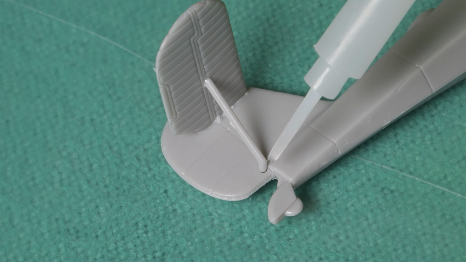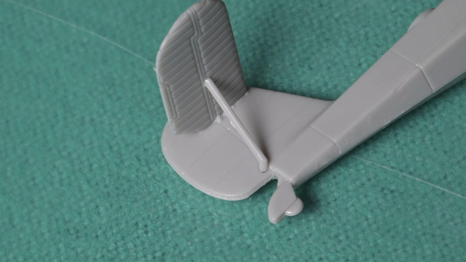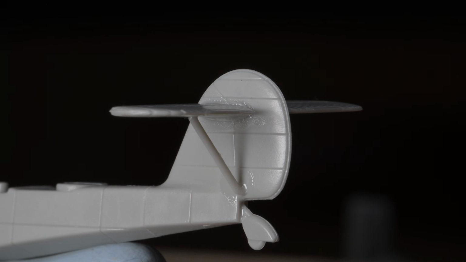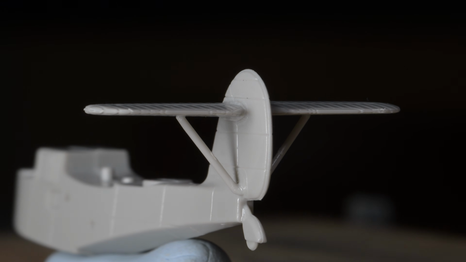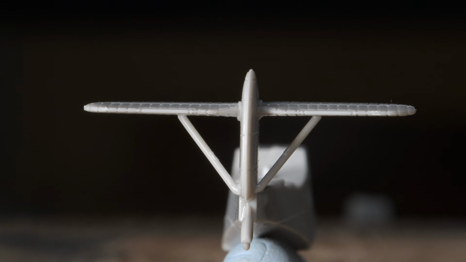Just a tiny little bit. Okay. Now I think I got that pretty well flat, you might say.